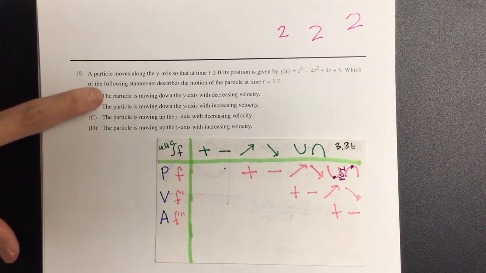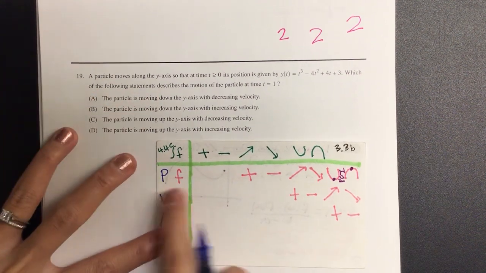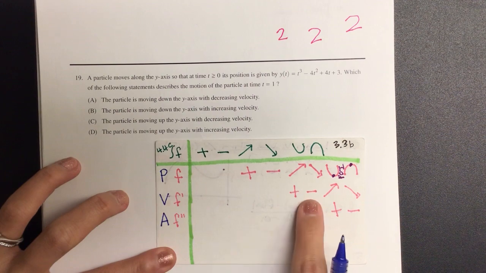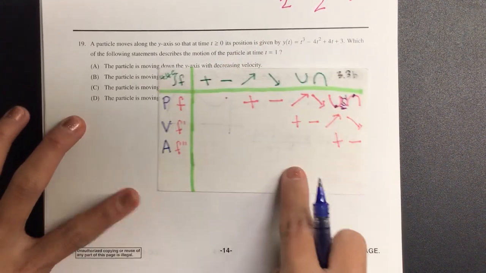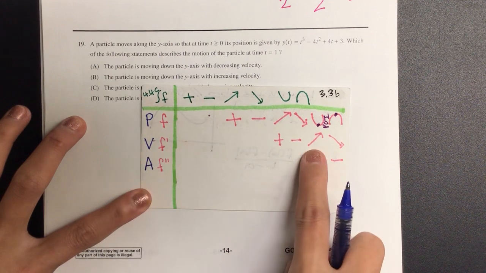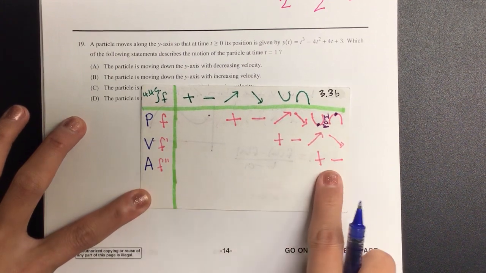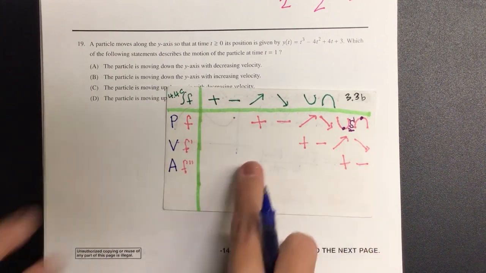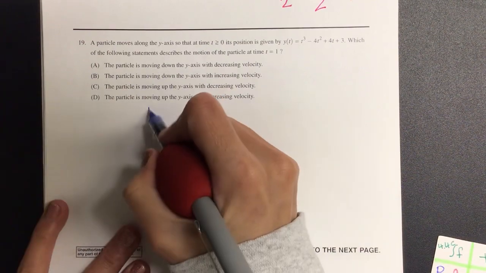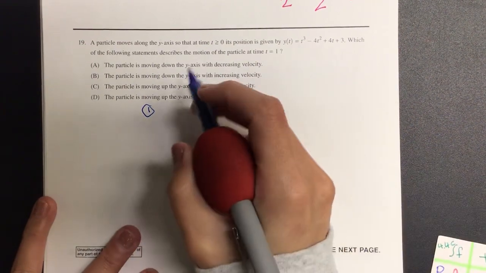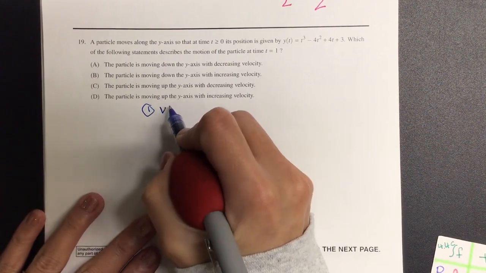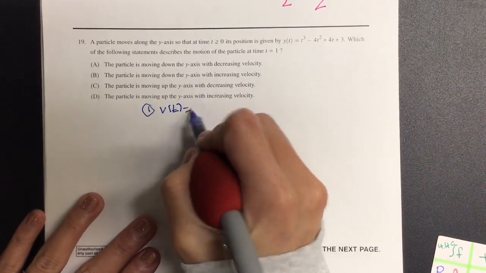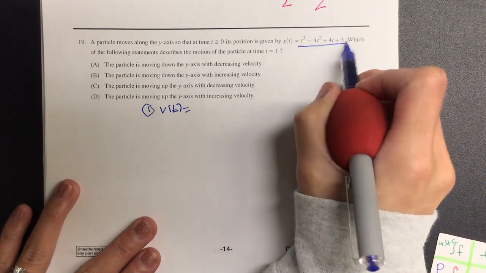So it's saying the particle is moving up or down. My particle moving up or down means we have to find the derivative, okay? And then it says we're looking at decreasing or increasing velocity. So the velocity is increasing or decreasing when the acceleration is positive or negative. So we have to derive twice. So step one, let's find the derivative, which is going to be our velocity. So my velocity on this one is going to be v of t. That's like going back to unit 2-ish.